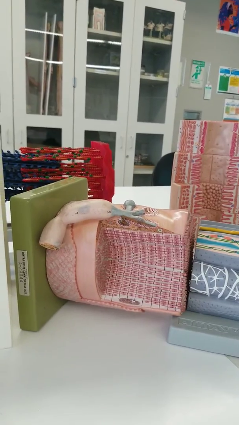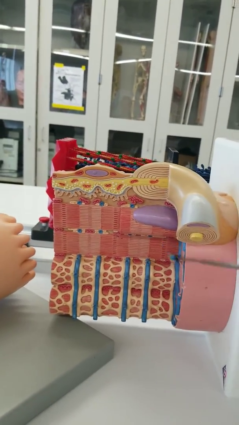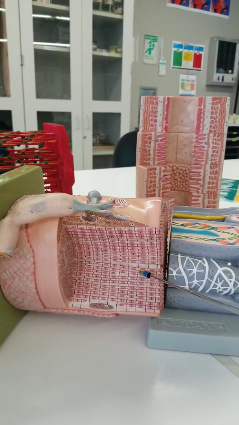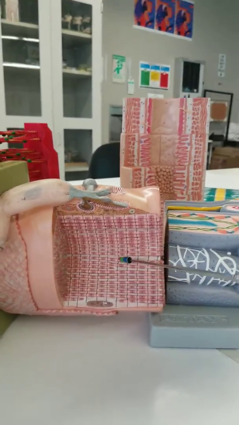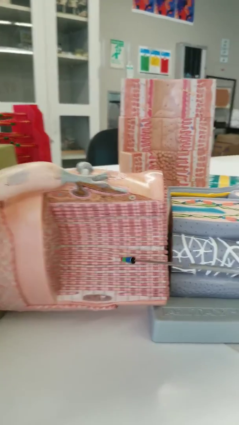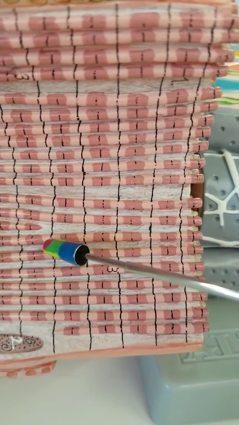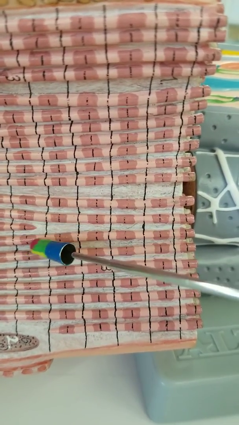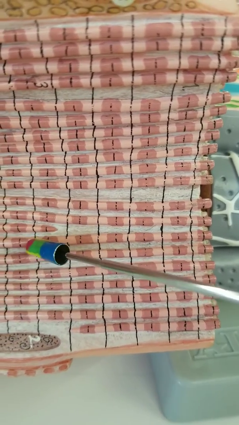Those are our skeletal muscle models. This one shows a bit more detail. This one shows the banding a lot more clearly. You can see the A bands. A bands are the darker ones. I bands are the lighter band. I band, A band, I band, A band.